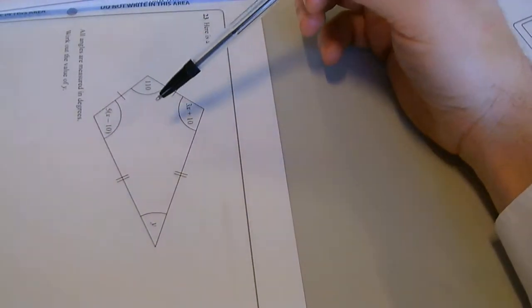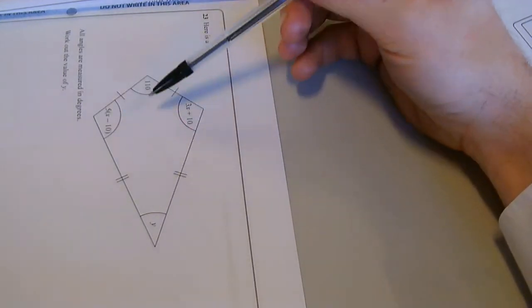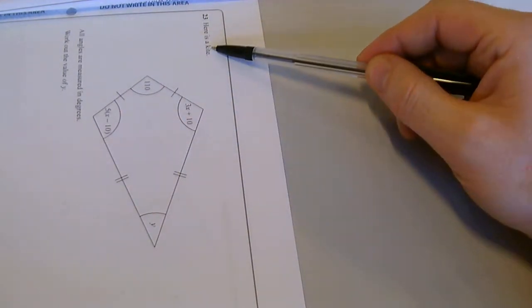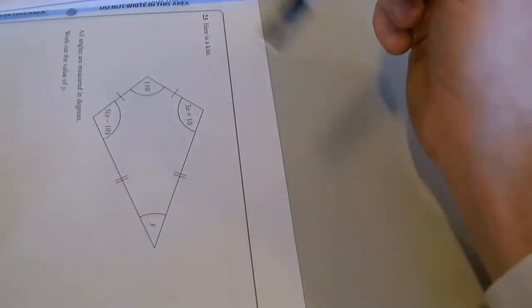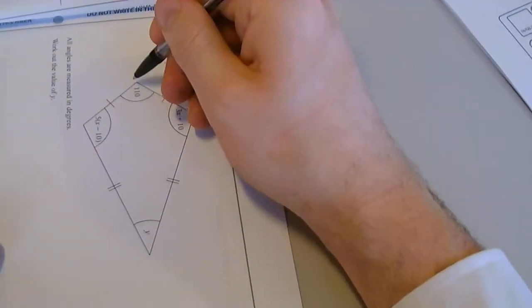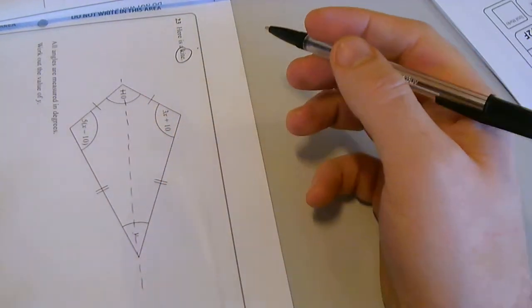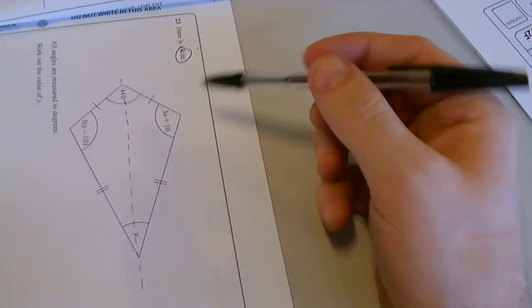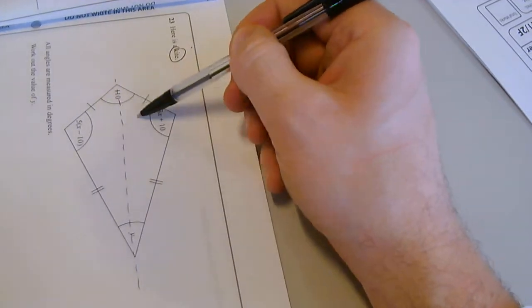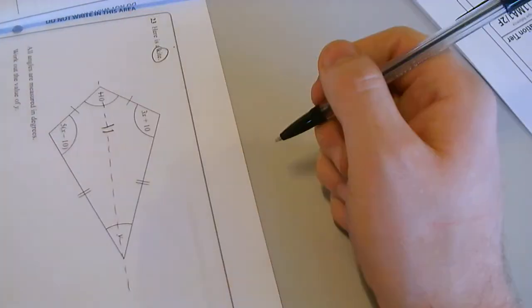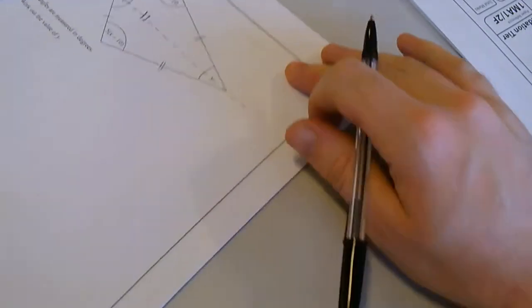Okay, what it's saying is all angles are measured in degrees. Work out the value of y. This is a kite, and a kite has some key information. It is a technical shape. So if I were to draw a line of symmetry down here, I can. This is symmetrical, which means these two angles in a kite are equal. So that's the starting point I'm going to use. These two angles are equal.